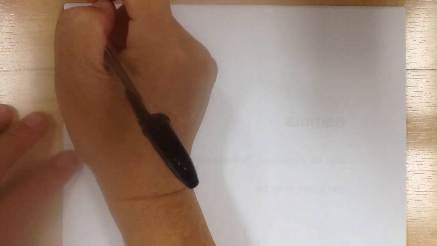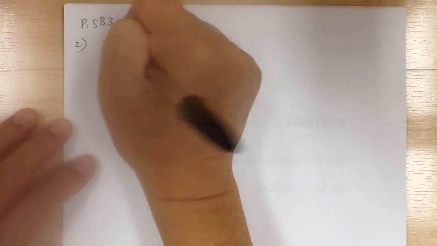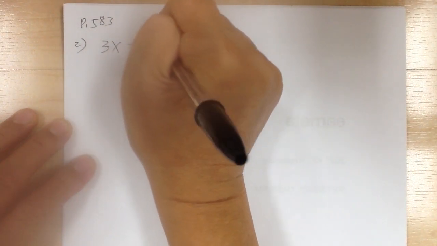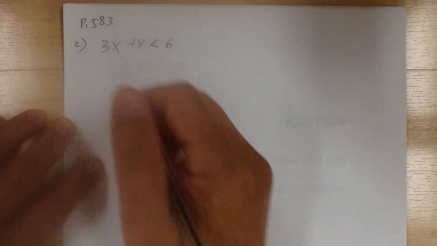Let's go to page 583 and start with number 2. So this is graphing inequalities. You have 3x plus y is less than 6. First, you need to get your intercept points.